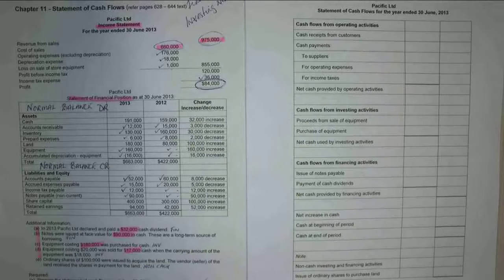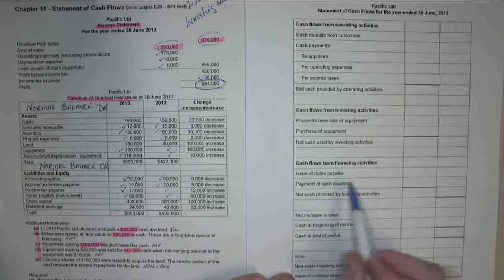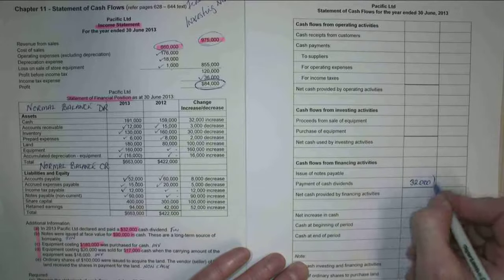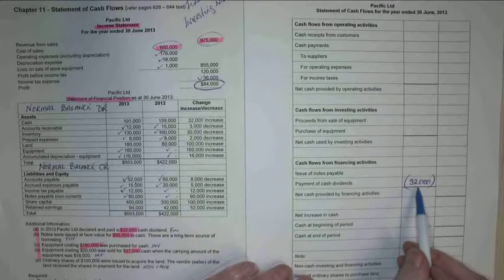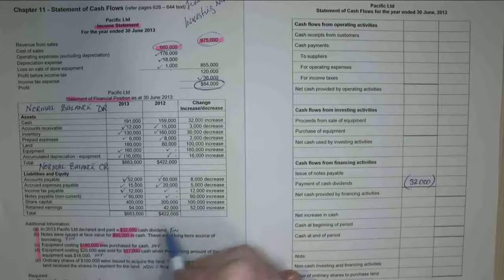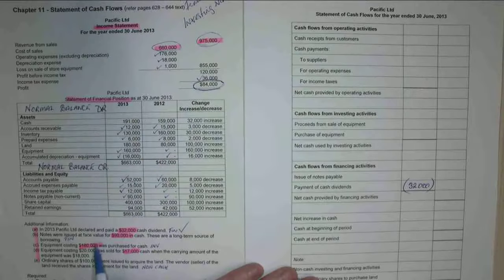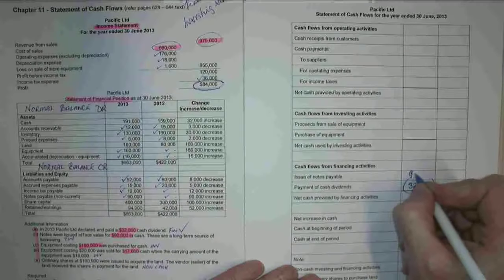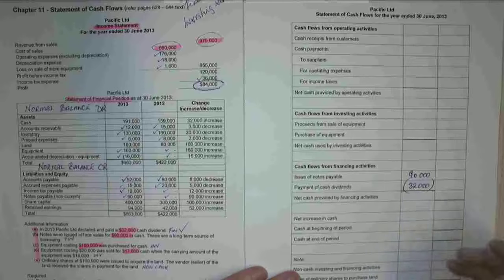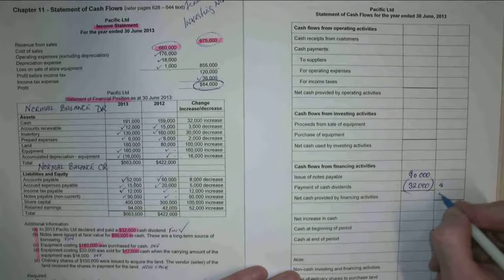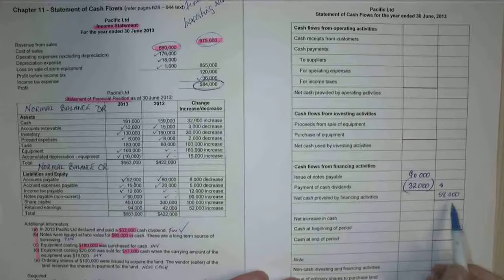Now, I'll put in the information that I can readily see. I can say I declared and paid a dividend of 32,000, so I'll go to my financing activities, payment of a cash dividend, 32,000. And because it's an outflow, I'm going to bracket it. So I'm going to tick that off as entered. I've got notes with a face value of 90,000 in cash. These are a long-term source of finance. Issue of notes, 90,000. Difference being 58,000. Whoops, I'll put it on the right line. And that's a cash inflow.